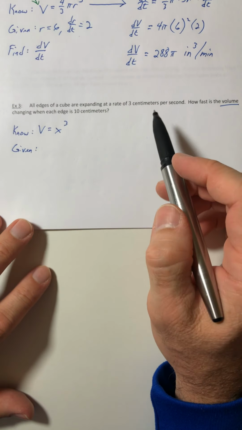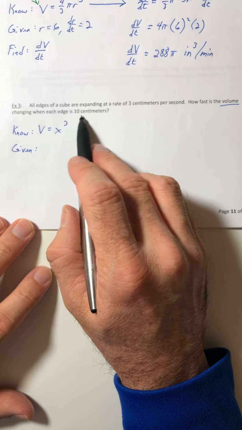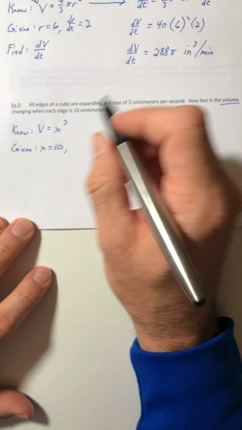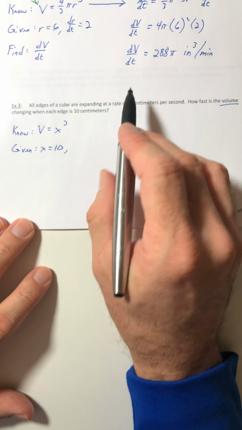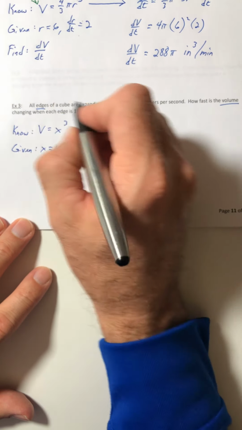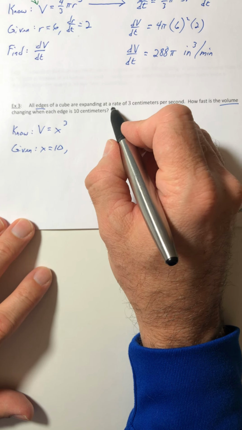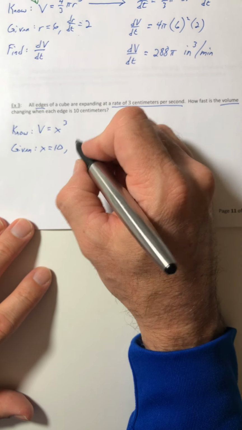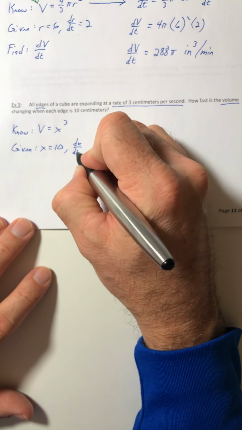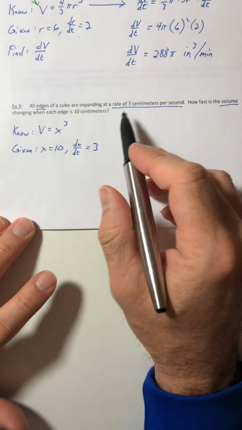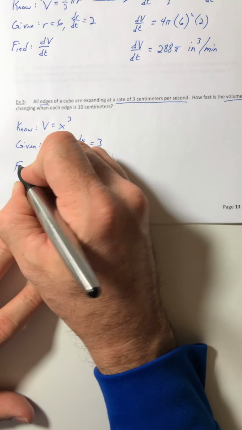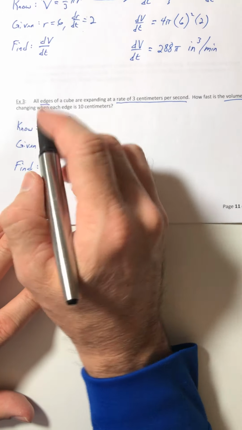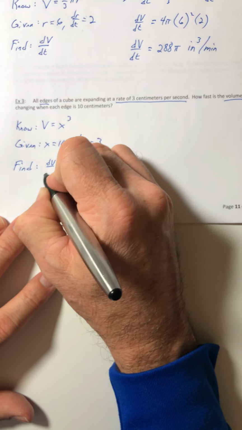Okay, let's see what your givens are. So each edge is 10 centimeters, so we know x is 10. And they gave you something else. The edge is expanding at a rate of 3 centimeters per second. So the edge variable was x, so that's got to be dx/dt, and it's 3. And then what are we trying to find? How fast is the volume changing? So volume changing, dV/dt.